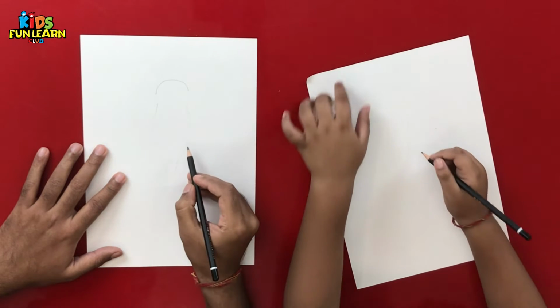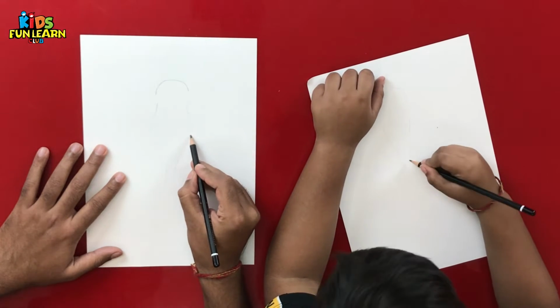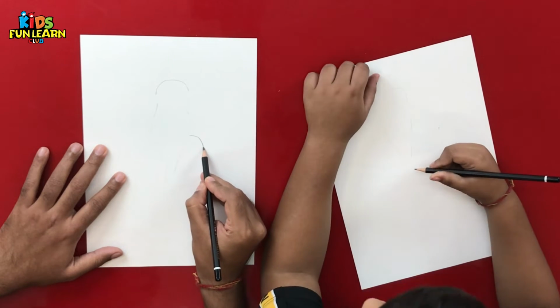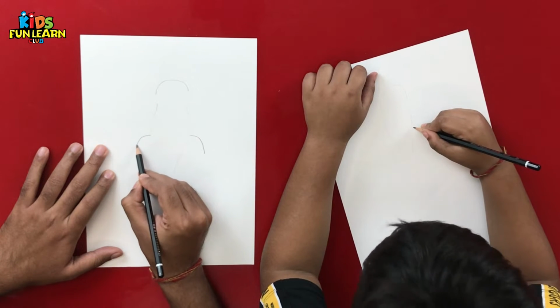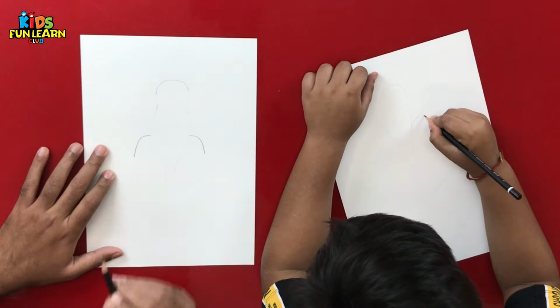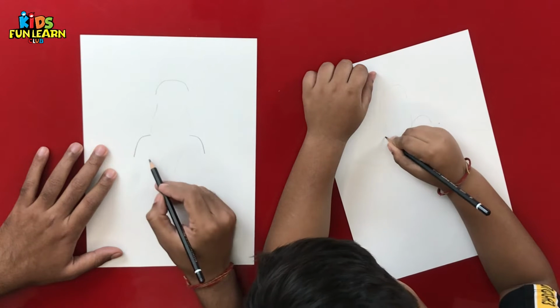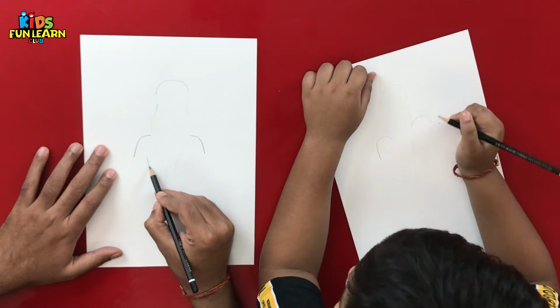Now what we do is we draw the shoulders on both the sides, and the body.